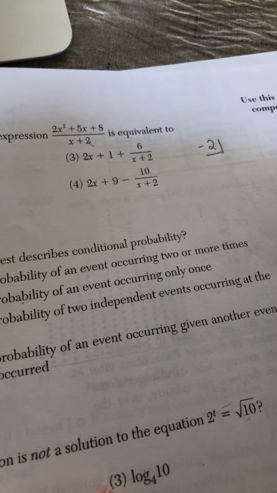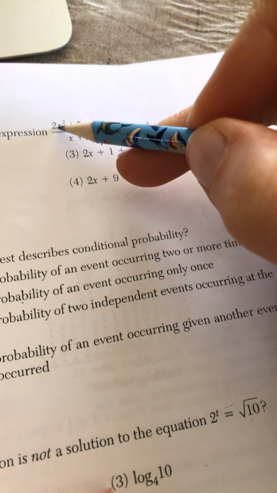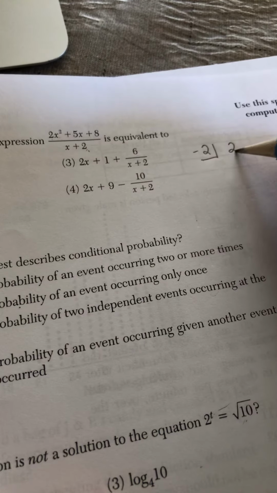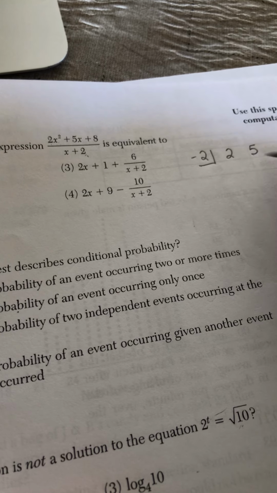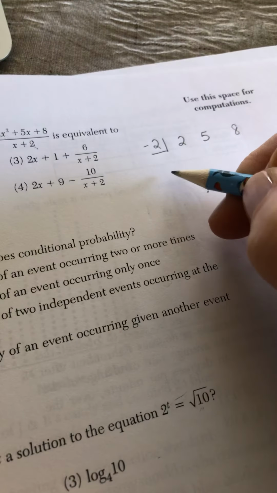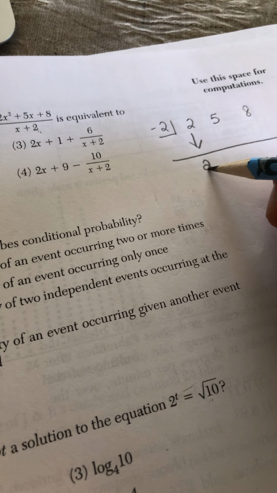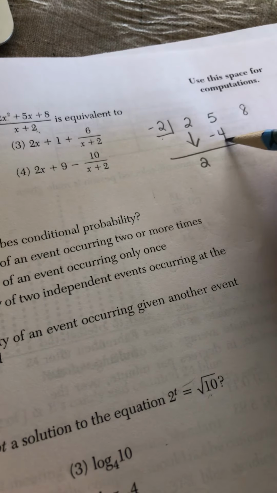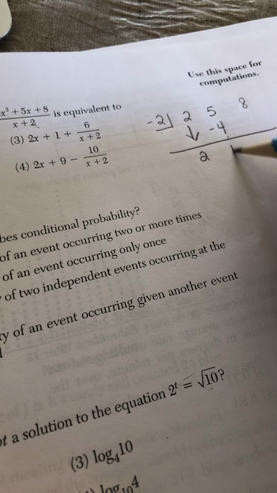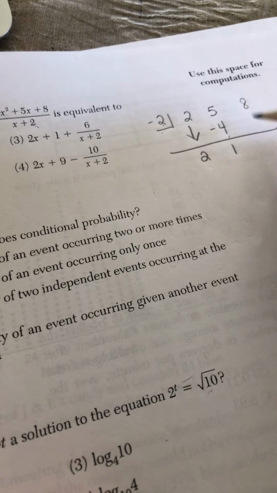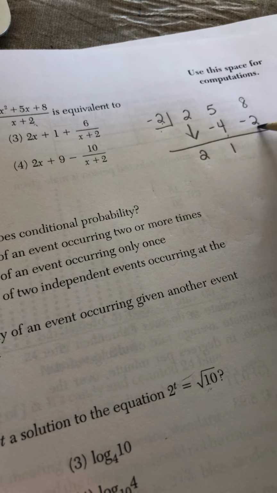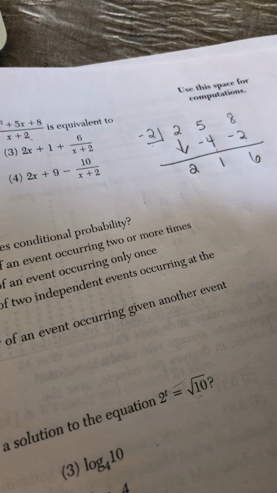Remember, you're looking for the root. So what do we got? 2 for my coefficient, 2x squared, 5x, constant, 8. Remember, drop the first number down. That never changes. We're going to multiply 2 times -2 is -4 and combine them together. That's 1. 1 times -2 is -2. Combine them together, you get 6.